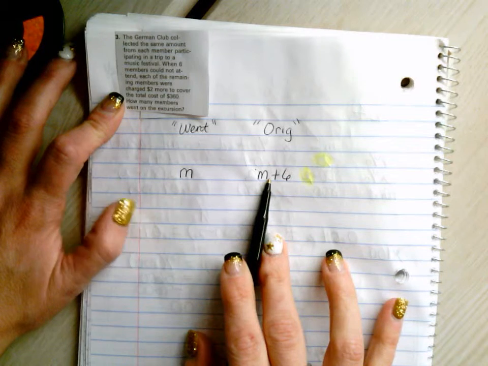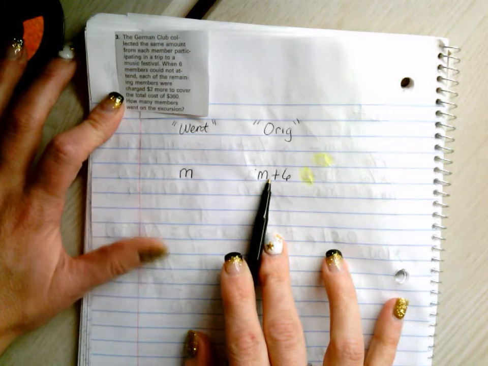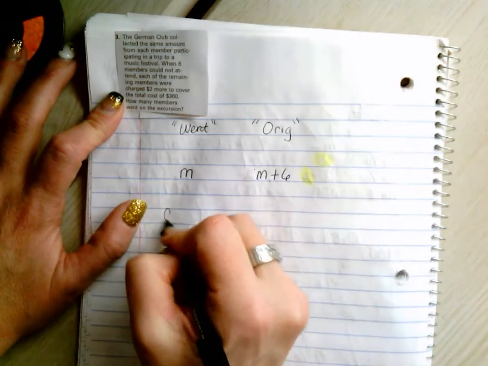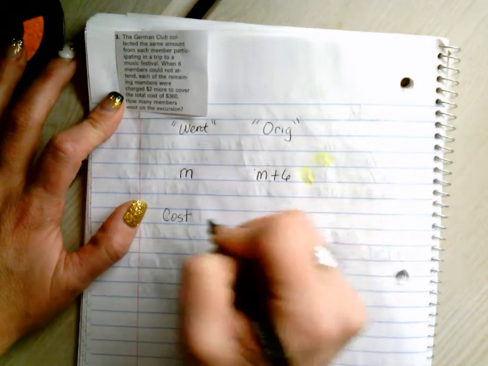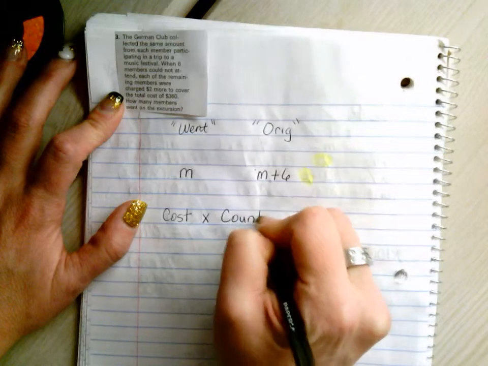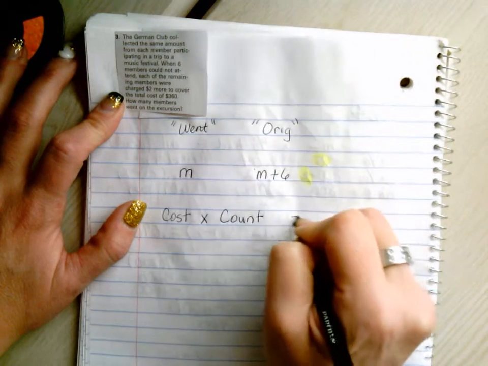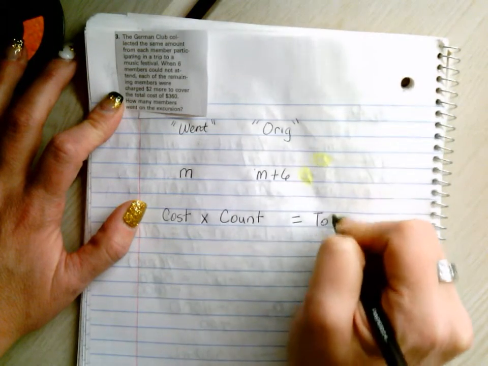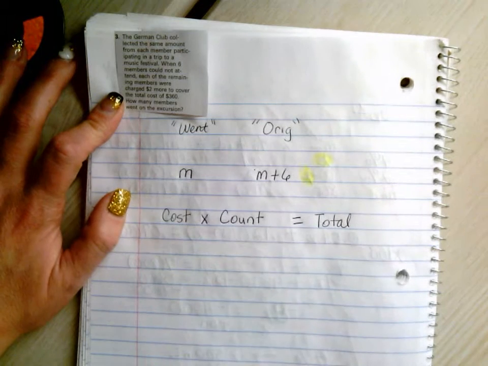So the total cost involved, cost times count of people will give you the total cost involved, right?